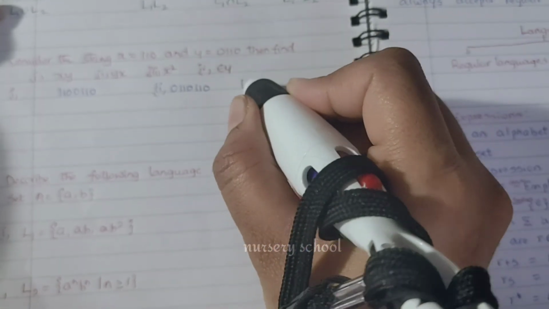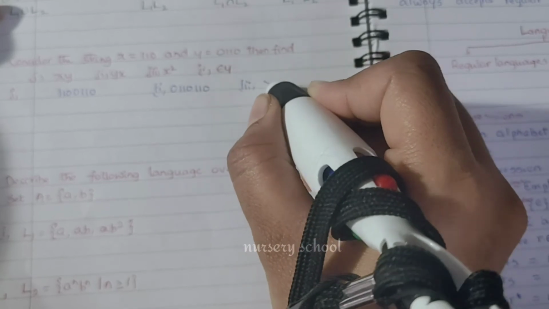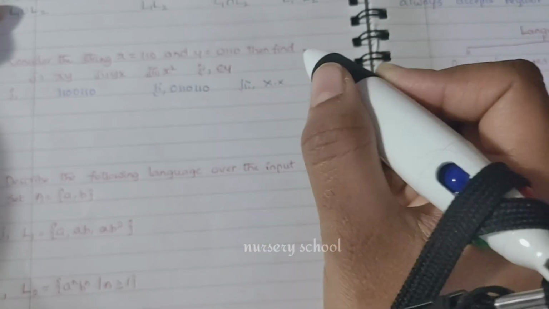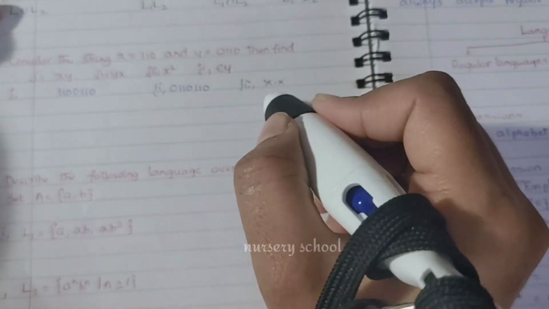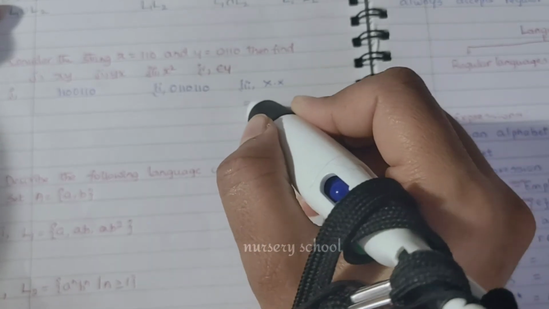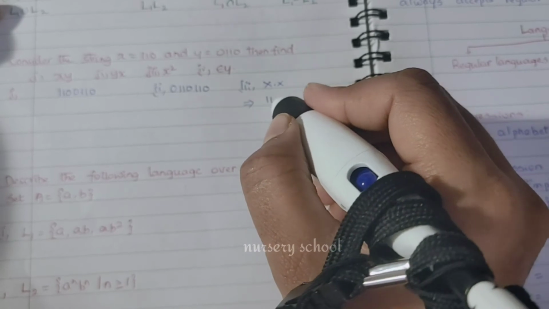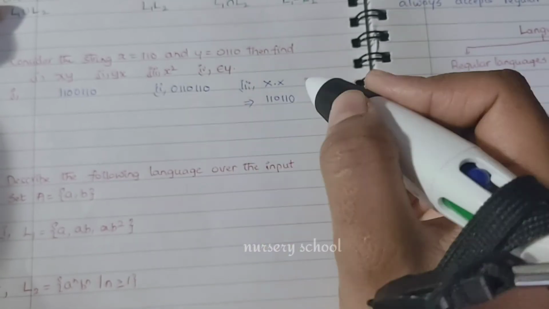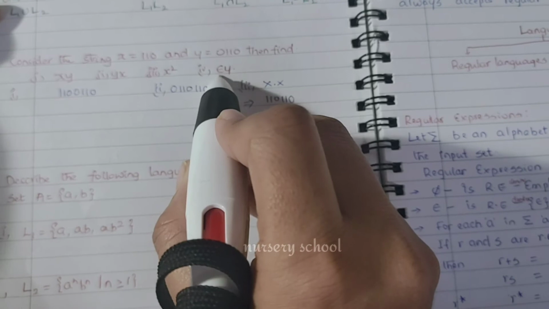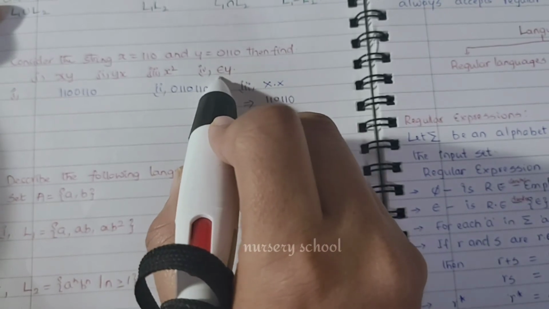Next, x square. What do you mean by x square? That is x followed by x. So we need to append the same expression together, which is 110 and then 110. Next one is epsilon y. Epsilon is an empty string.